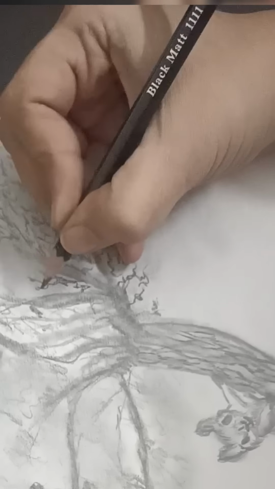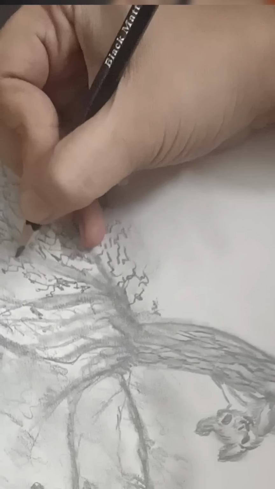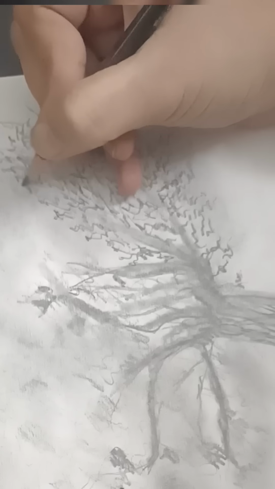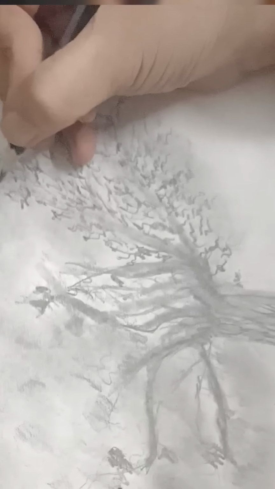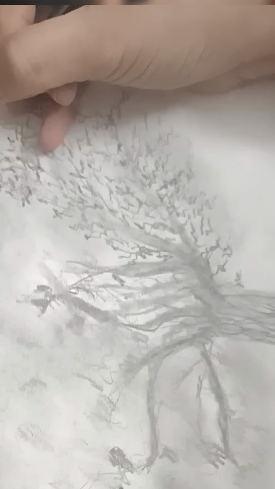Simple, just scribble the lines over here. The abstract is just scribble, let your hand go wherever it goes. You will create a beautiful tree.